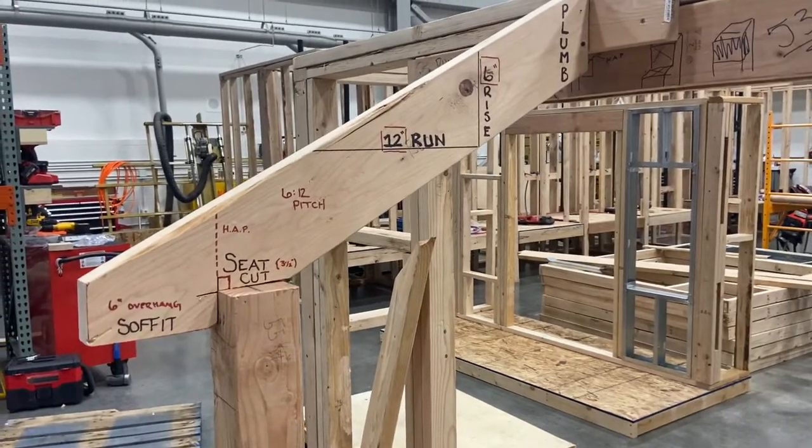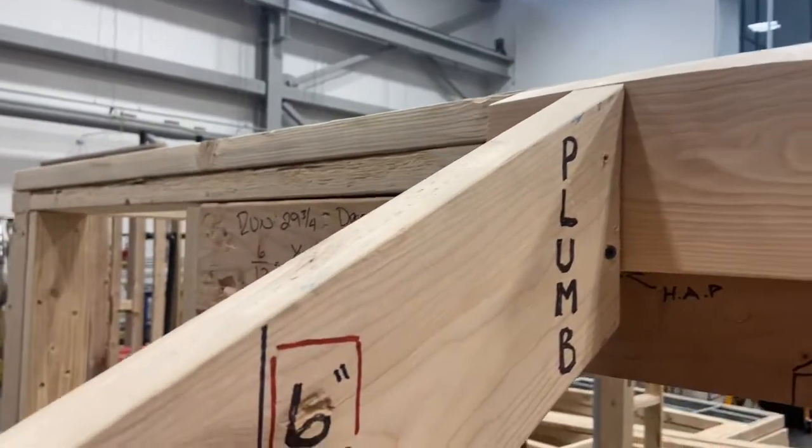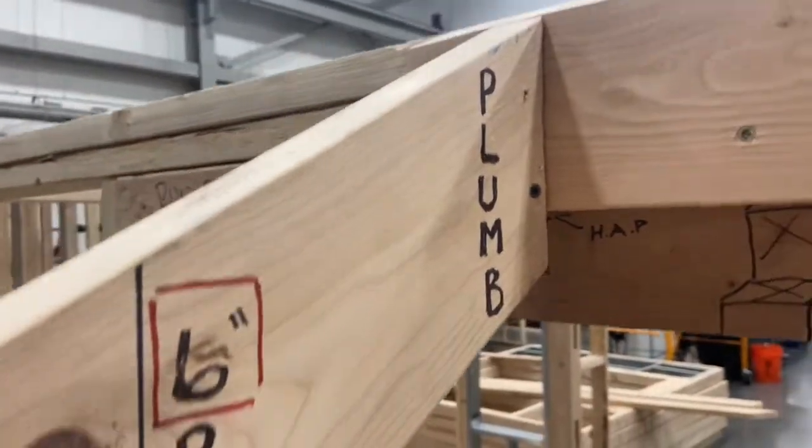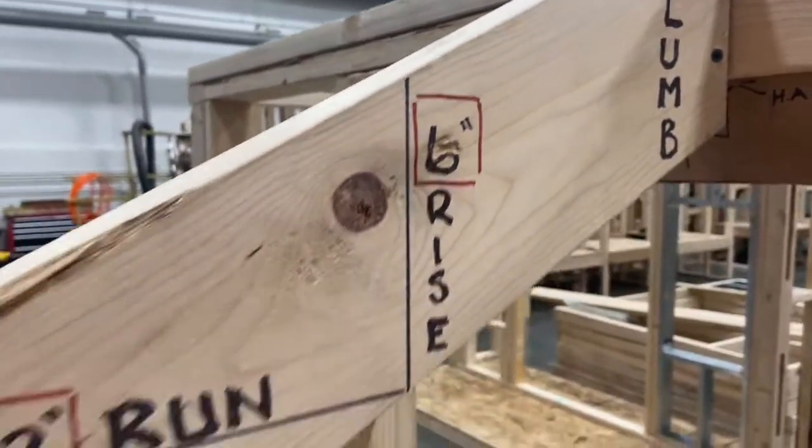But let me tell you some of the parts real quick that we're looking at. This right here at the top where the rafter meets the ridge is called the plumb cut. And you guessed it, why do we call it plumb? Because it's perpendicular to the ground. If I were to drop a line all the way down here, then you'd see where it hits perpendicular.